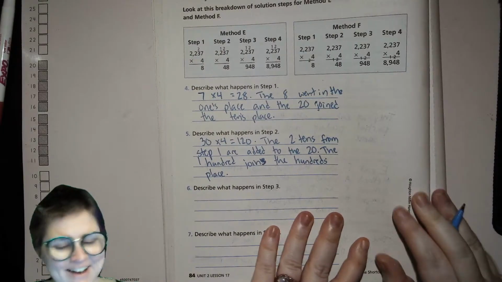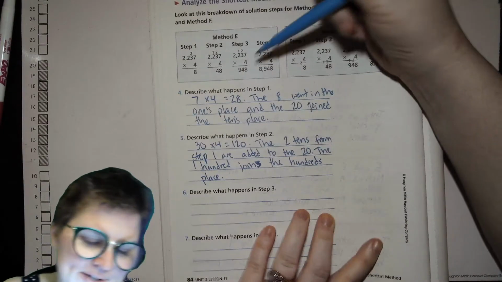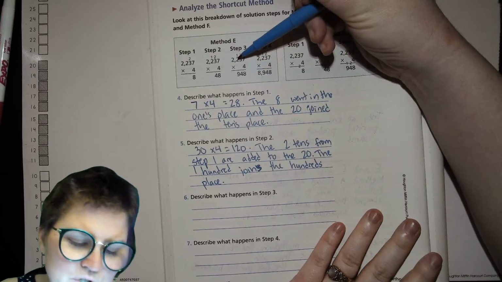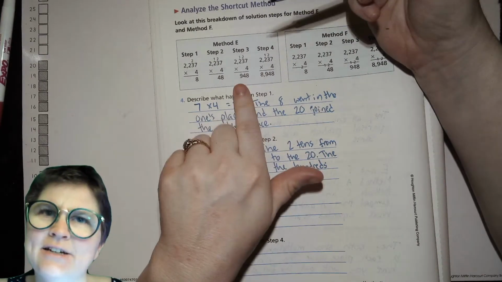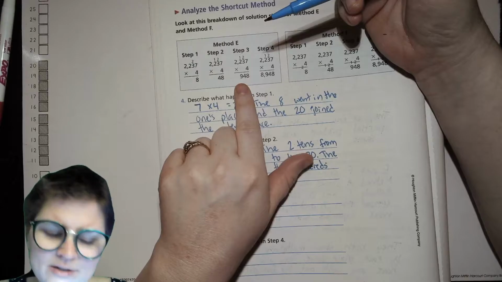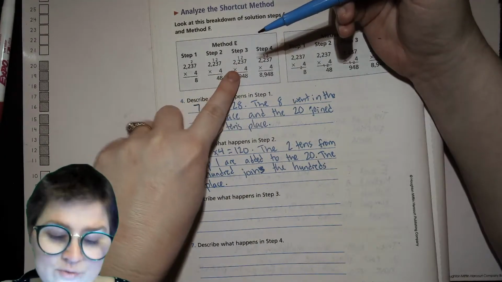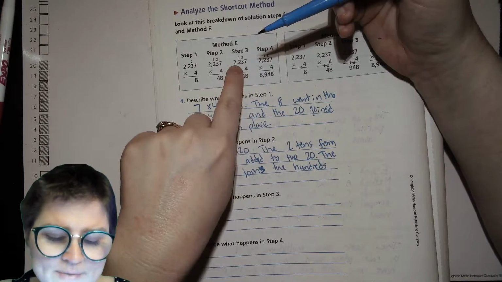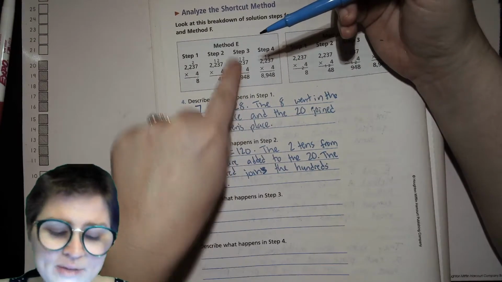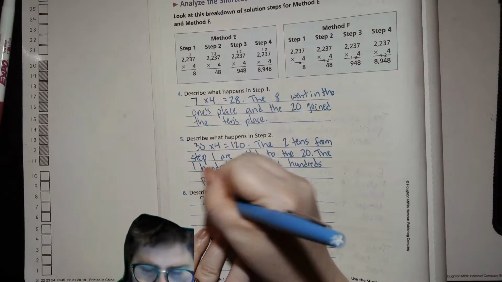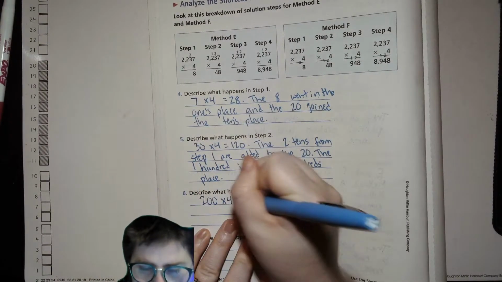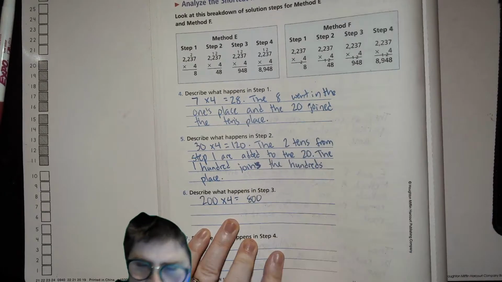Okay. I'm gonna scooch this over here so my head doesn't block it anymore. All right, step 3, what are we doing here? We got 4 times 2. How come there's a 9 there? Do you know? It's because that 100 is joining that 800, right? So 4 times 200 plus 100 is 900. So 200 times 4 equals 800.